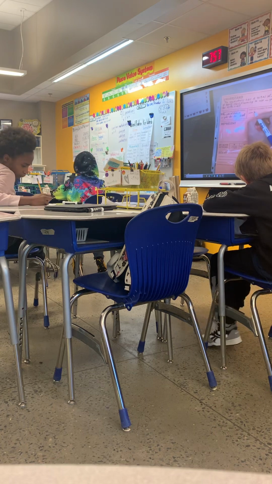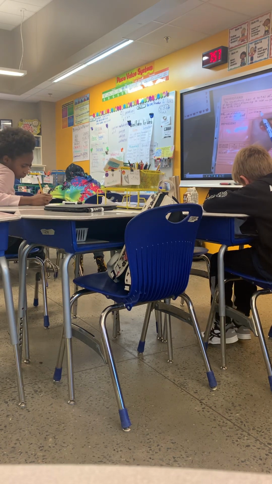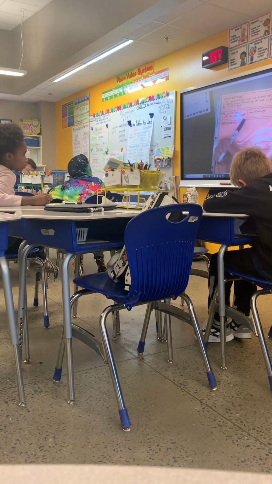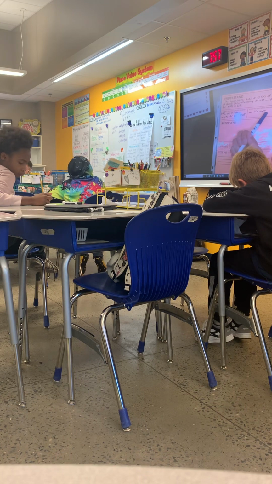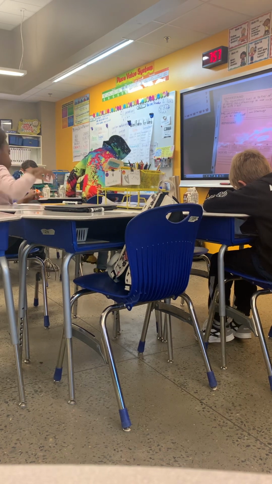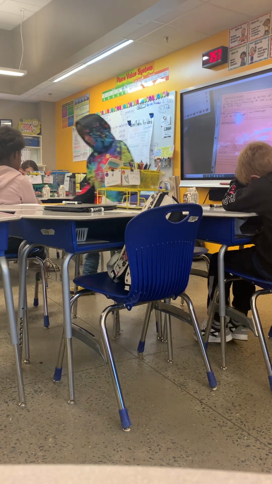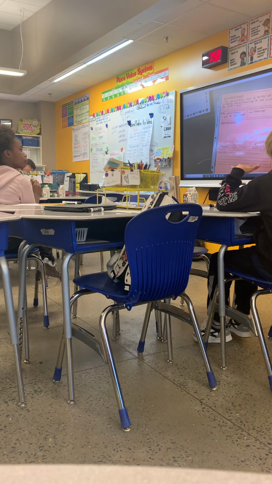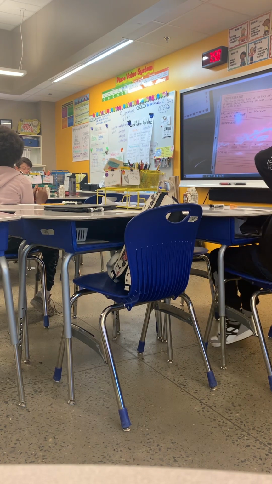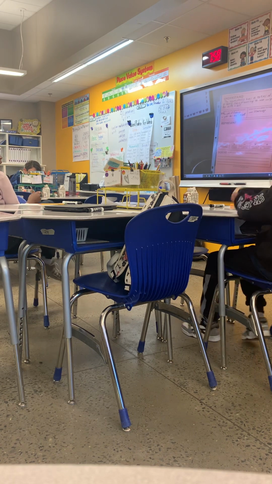Okay, so blank scarves is what we're trying to find out. We know the total yards of fabric, and we know we need a certain number of yards for each scarf, so we need to find out how many scarves. So in order to represent this, what is a representation? Reba, do you know what a representation is? Or how to represent something?